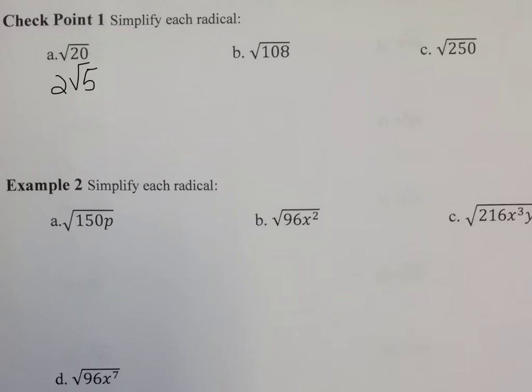B is 6 times the square root of 3. And C is 5 times the square root of 10. Let's throw some variables in there now. Look at example 2. I'll move this up here.